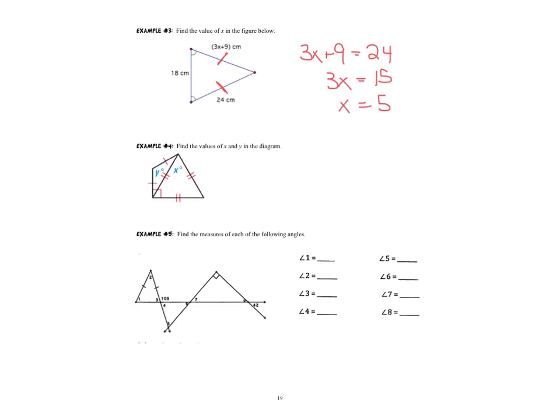Now, what about that bottom side? Or in this case, it would be the base, that 18. Does that bother us? No, we don't care about that. It's an isosceles triangle. It doesn't mean that all three sides have to be congruent.